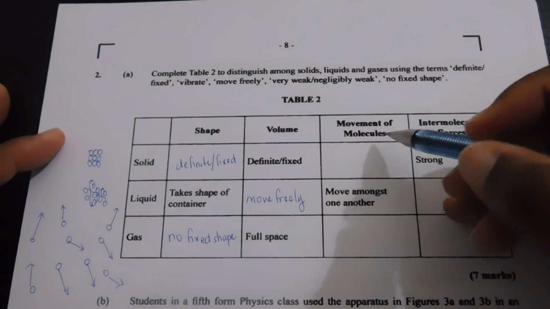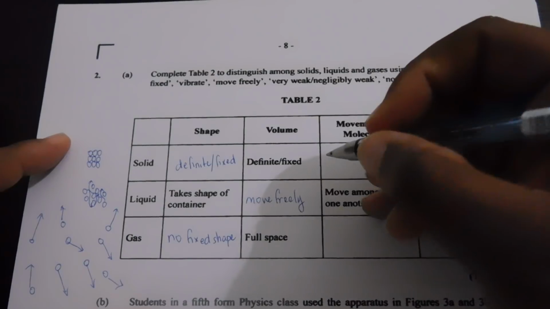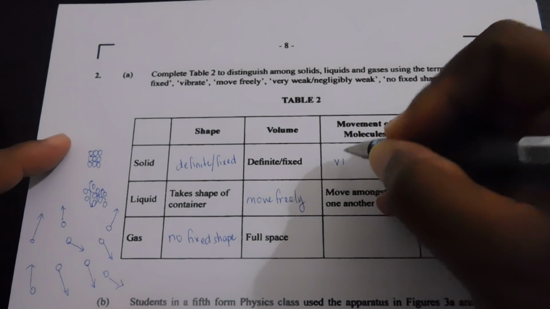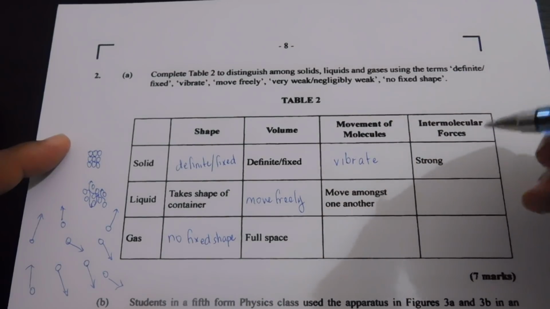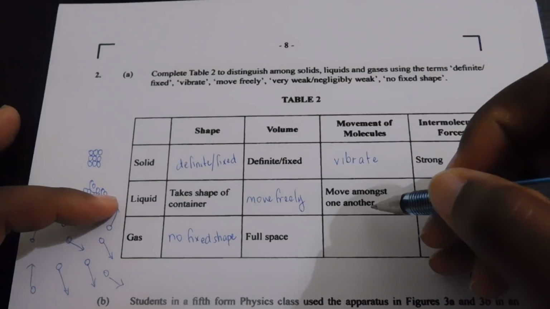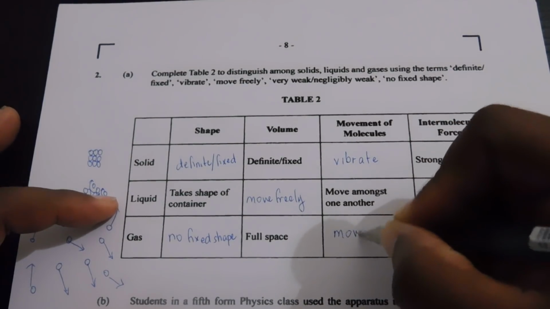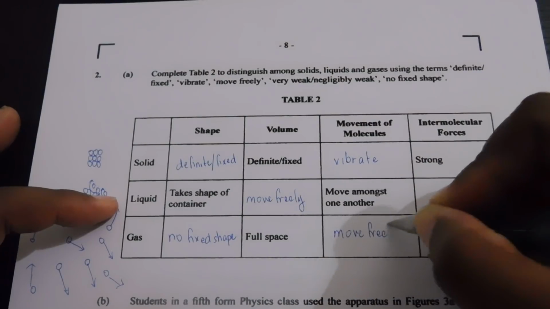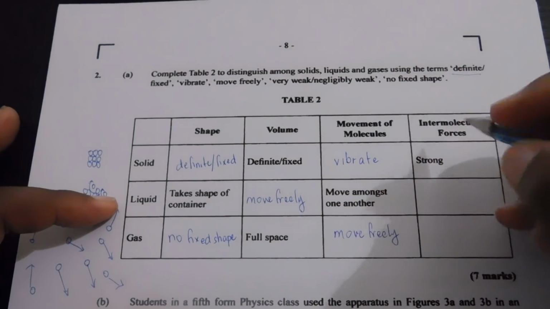So the movement of molecules, which is good now because we have this, you know that solids vibrate. Liquids move amongst one another. I would say that gases move freely. So like I said, we're just using the words that they gave us to fill in here.